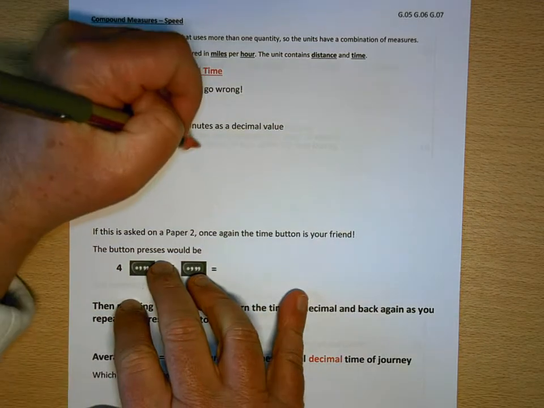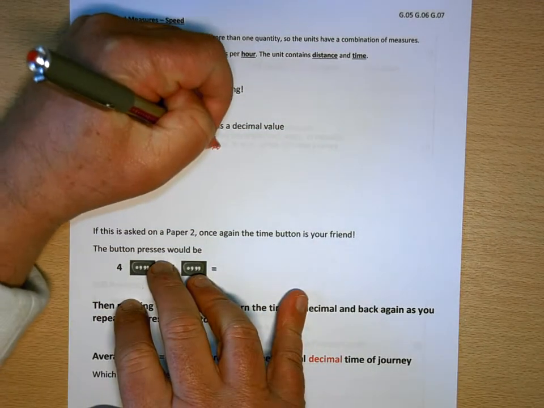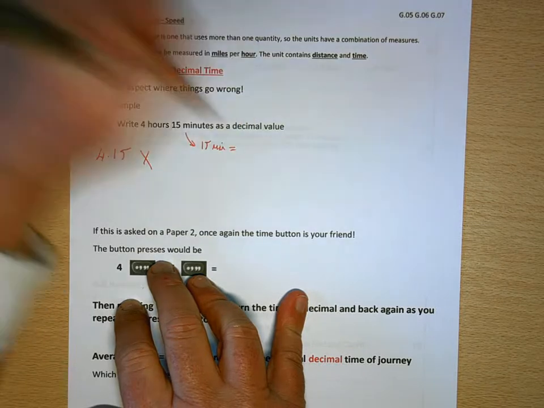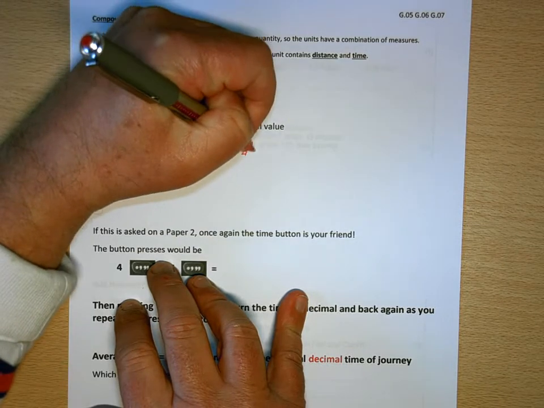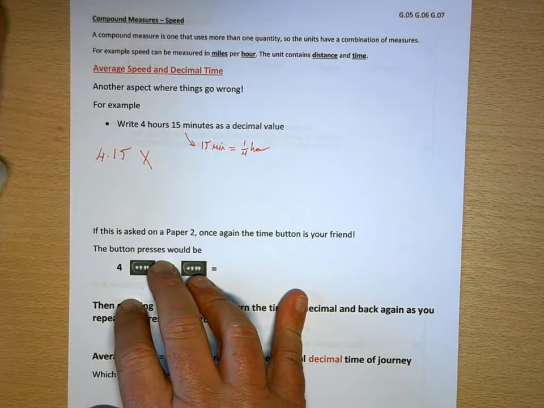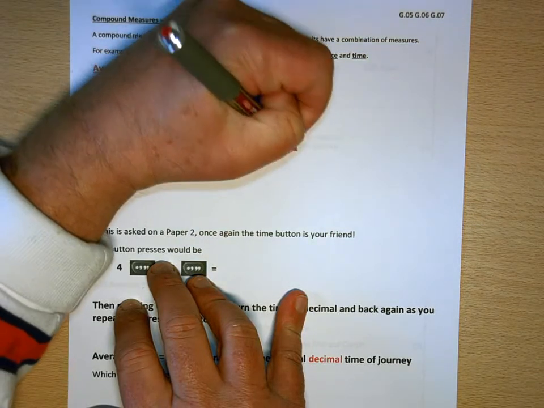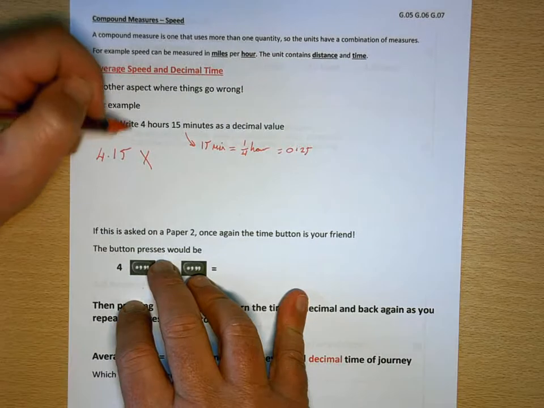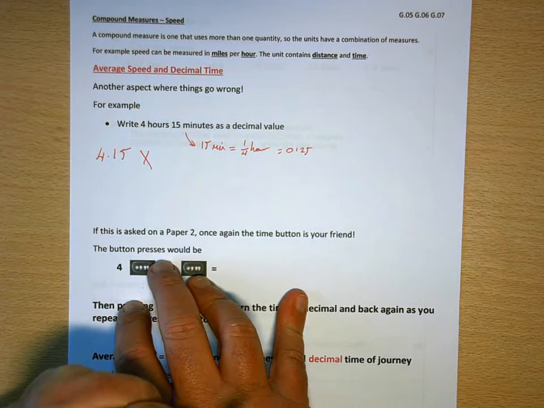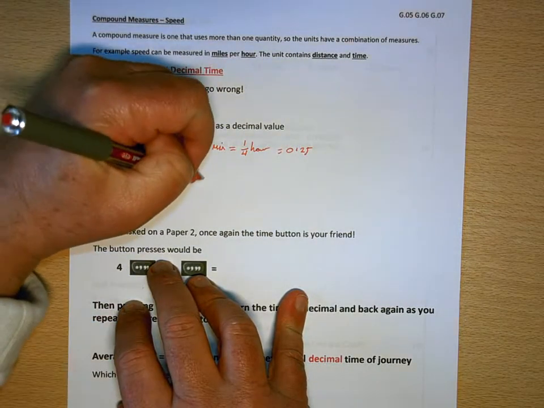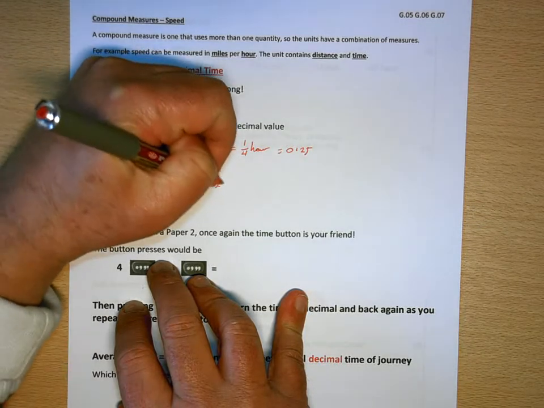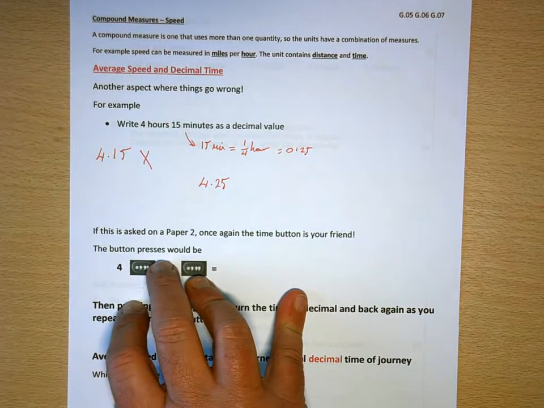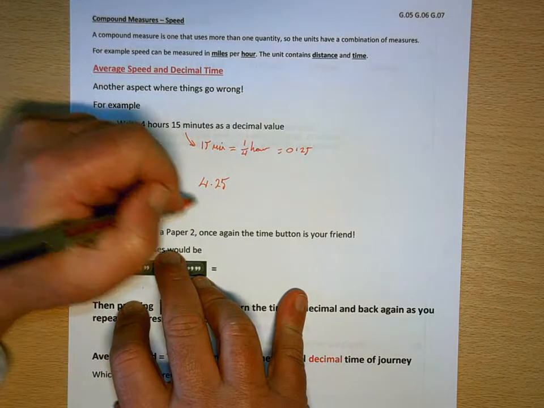So 15 minutes is the same as a quarter of an hour, which is of course as a decimal 0.25. So when you write 4 hours 15 minutes as a decimal value, what you would be putting in your calculator to get that maths right is 4.25.